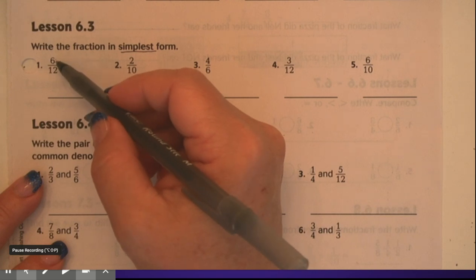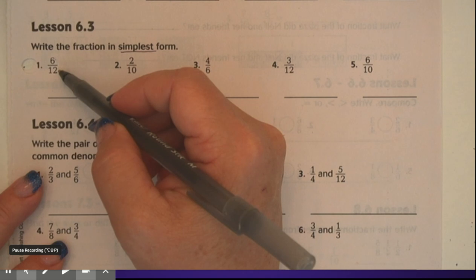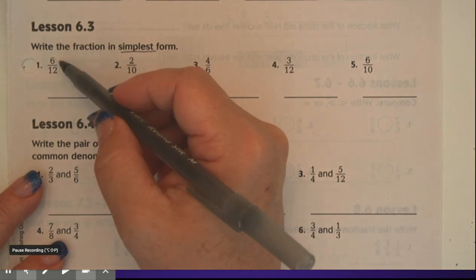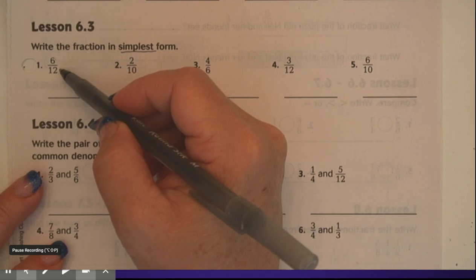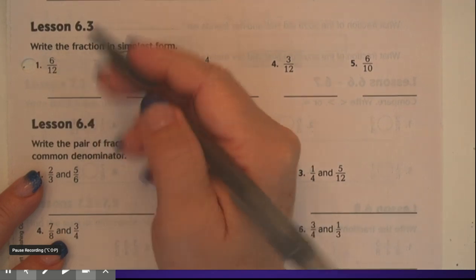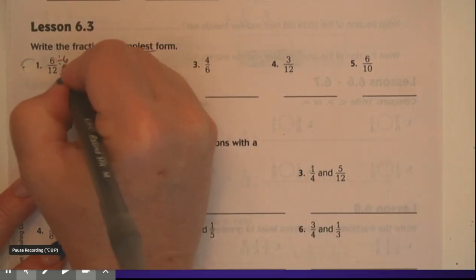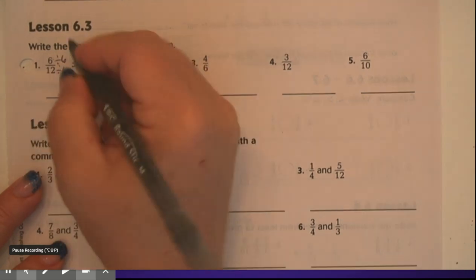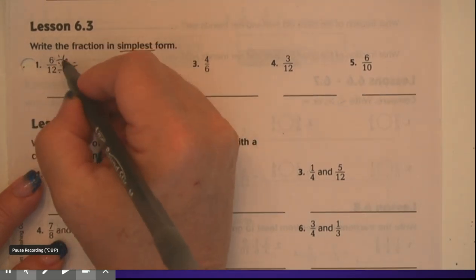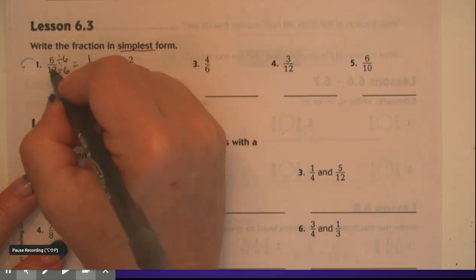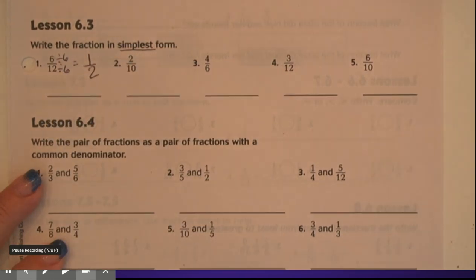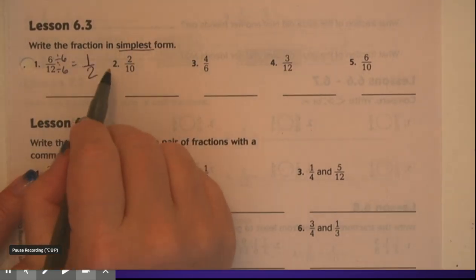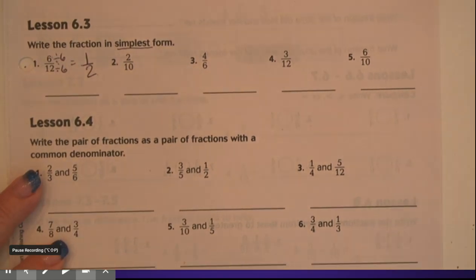Well, they both have a 2 because 2 times 3 is 6 and 2 times 6 is 12. They both have a 3. 3 times 2 is 6 and 3 times 4 is 12. But they both also have a 6. So I'm going to divide the top and bottom by 6. Well, look how small I can get that. 6 divided by 6 is 1. 12 divided by 6 is 2. And by the way, this is also a half. 6 is half of 12, and that's the smallest as you can go.